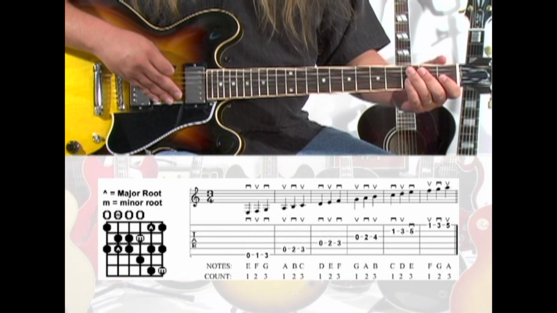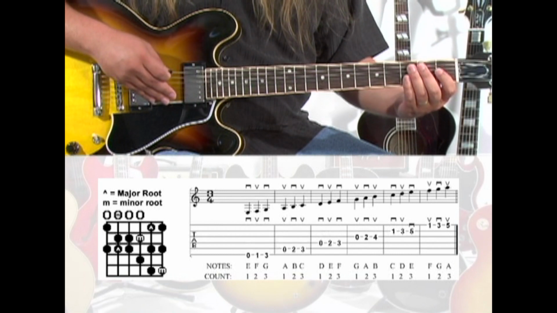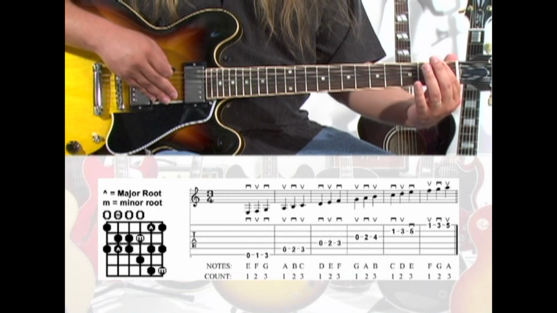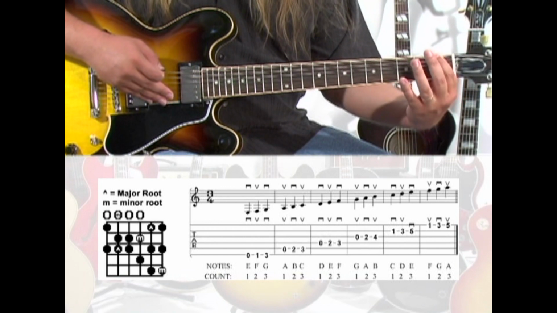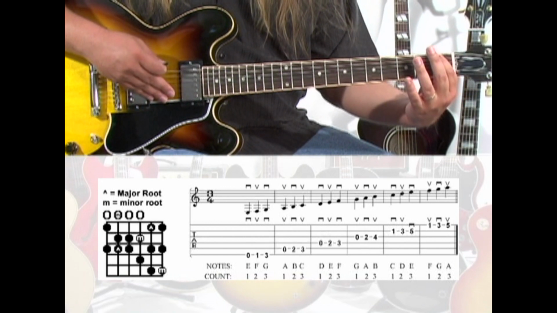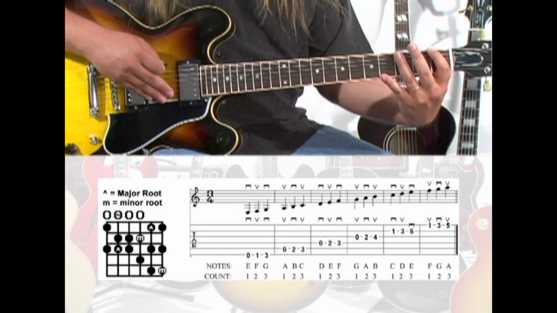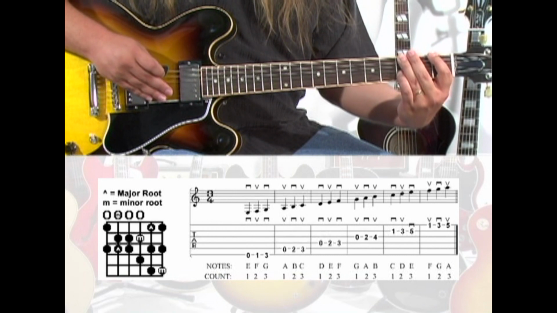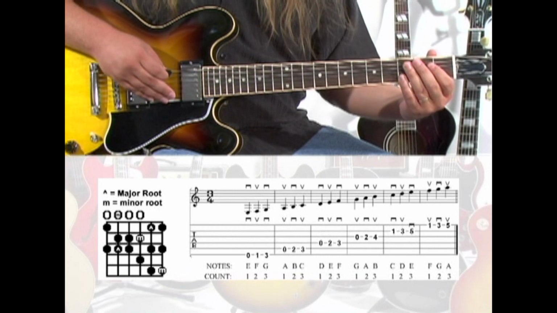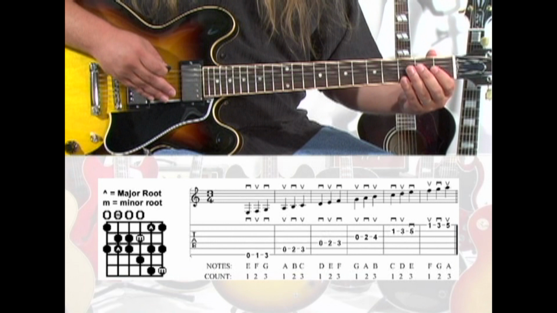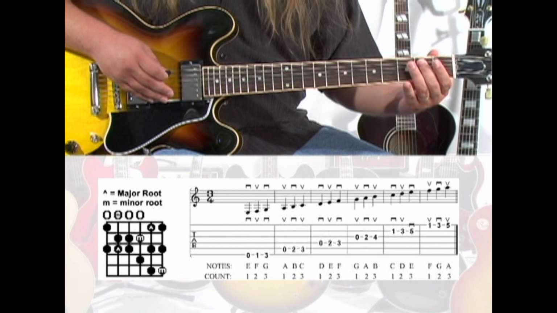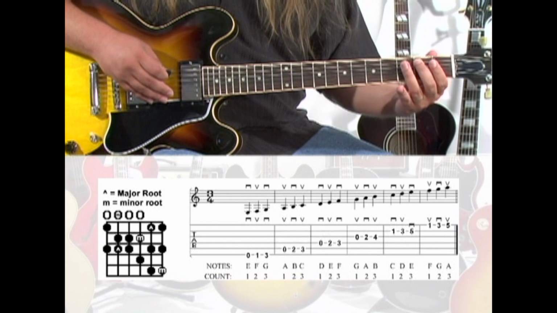The E note is played with the downstroke of the pick on the open 6th string. The F note is played with an upstroke of the pick while holding the 1st fret using your 1st finger. Then the G note is played with a downstroke of the pick while holding the 3rd fret using your 3rd finger. Then starting on the 2nd measure, the 5th string notes, play the open A with an upstroke. Play B with a downstroke, 2nd fret, 2nd finger. Play C with an upstroke, 3rd fret, 3rd finger.